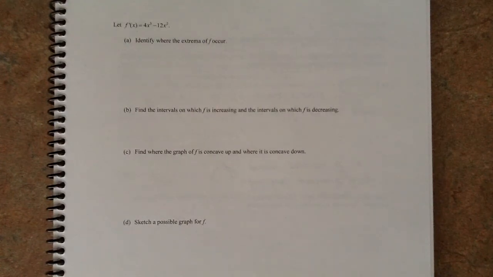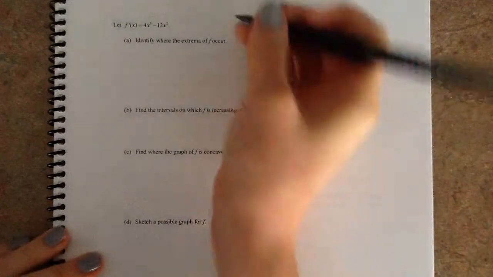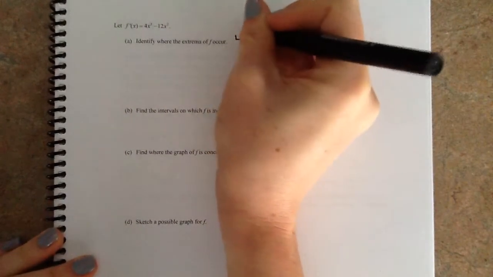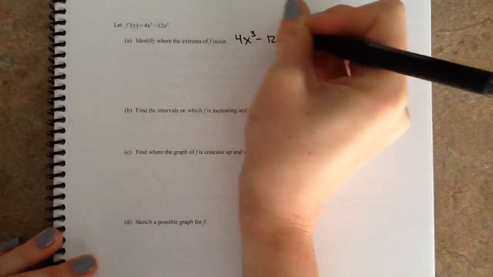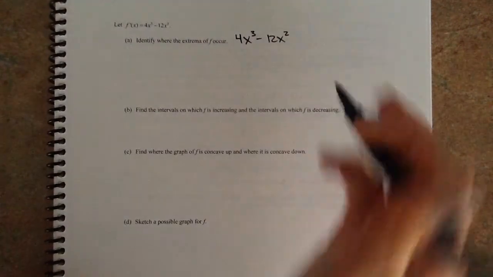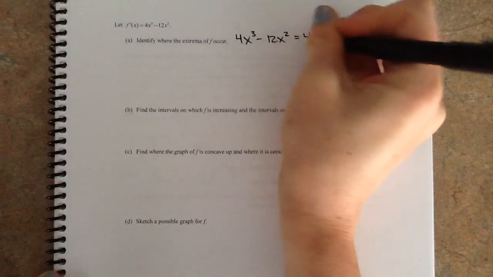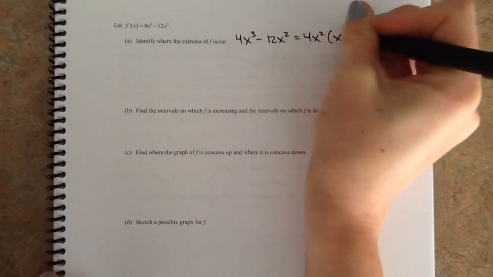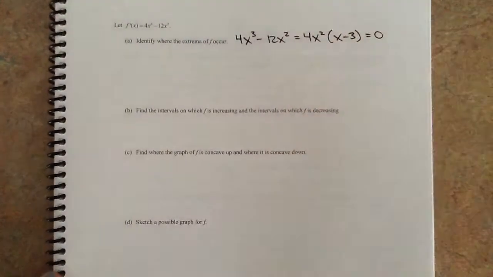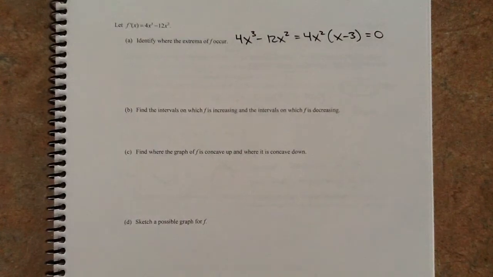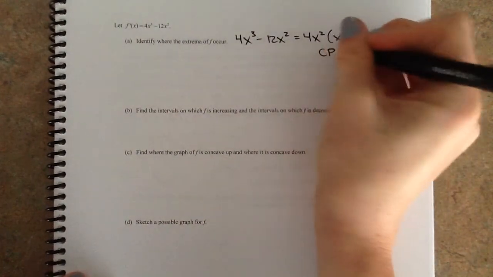So first it says identify where the extrema of f occur. Knowing that we already have f prime in front of us, what can we look for? Set it equal to 0. Good. So we're going to take that first derivative, set it equal to 0. I'm going to factor it down so I can take out a 4x squared, and then I'm left with x minus 3. So where are my critical points? 0 and 3. Good.